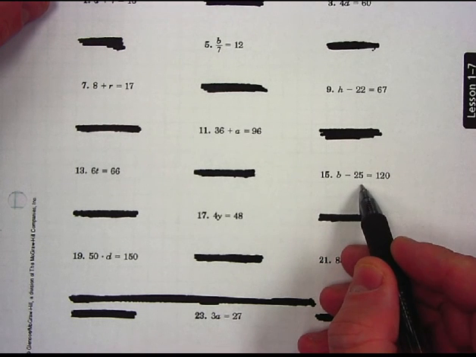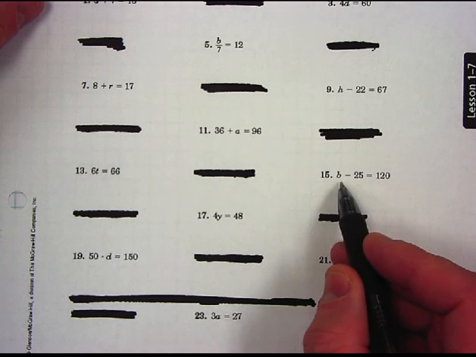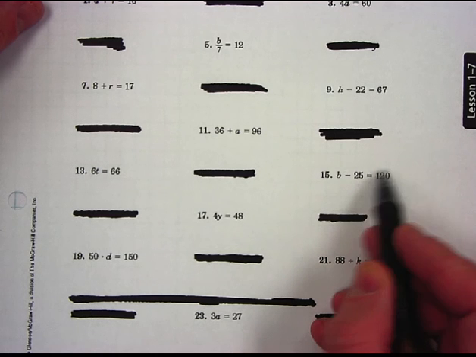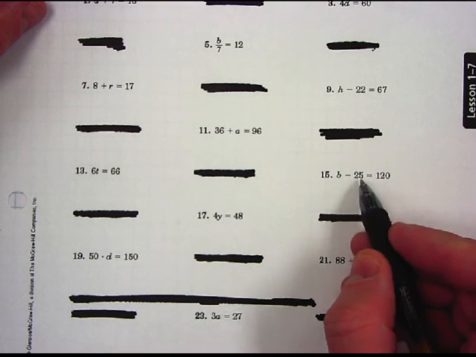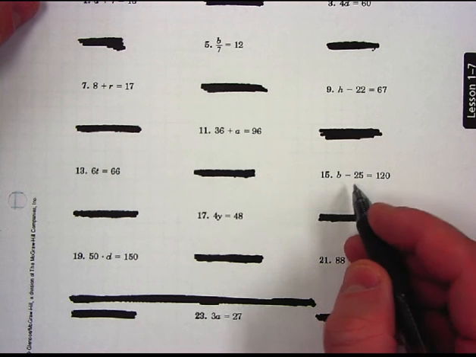B minus 25 equals 120. I want to get B by itself so that I can figure out what B equals, because if I get B alone on this side of the equation, B will equal whatever's on the other side. But we have to undo this subtraction with the inverse operation, which is addition.